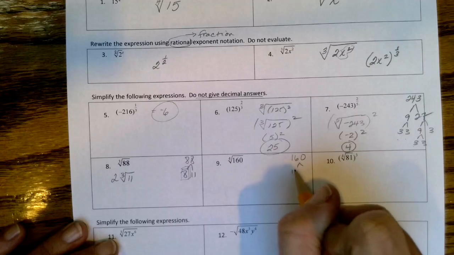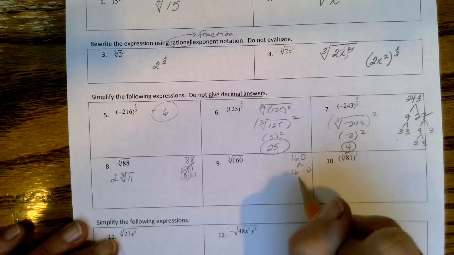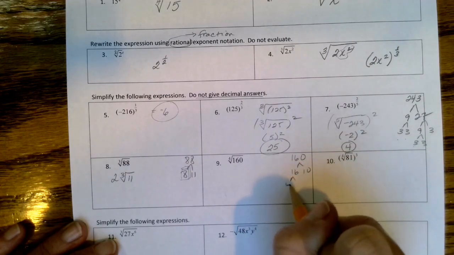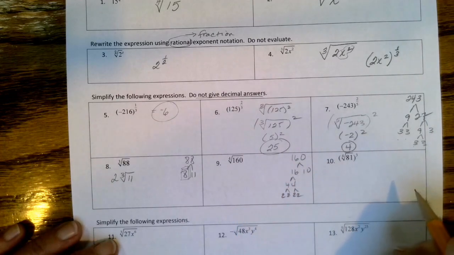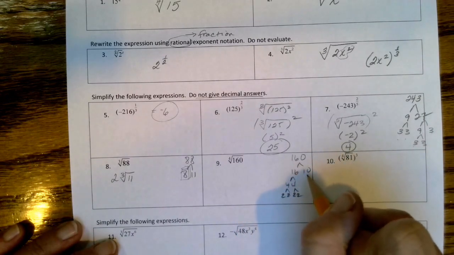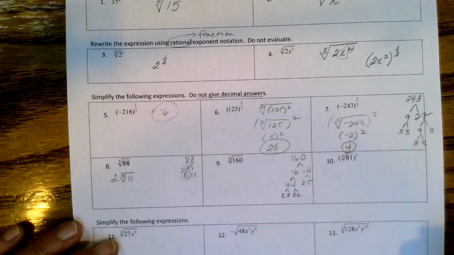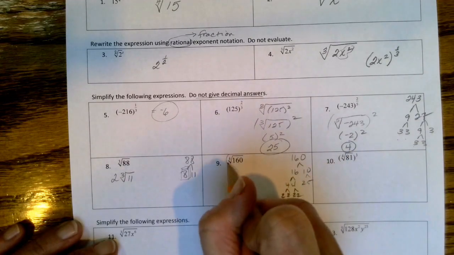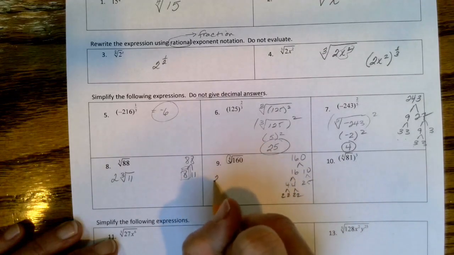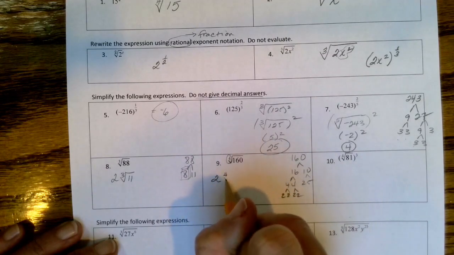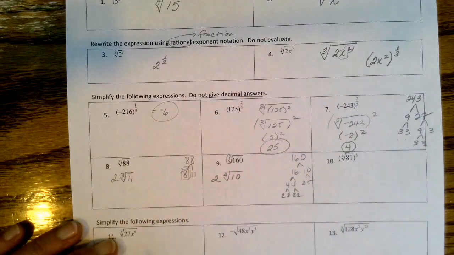160, I know that's 16 and 10, and I know this is 4 and 4, and that gives me 4 factors of 2. So even though I have another factor of 2 here, it doesn't matter, because my rule is 4. So one of these 2's comes out, and that 10 is left inside.